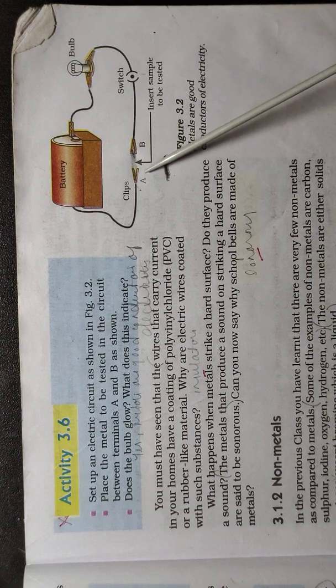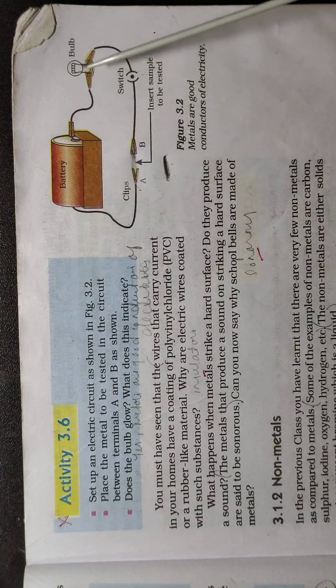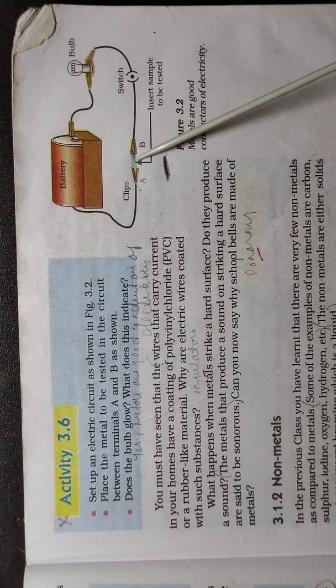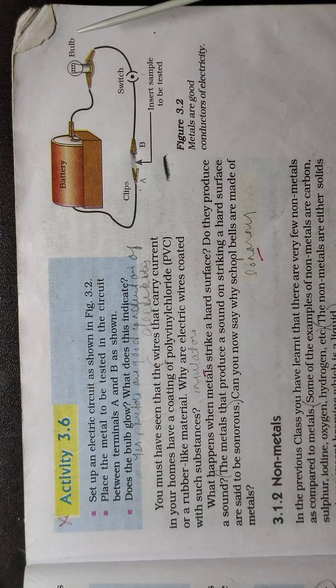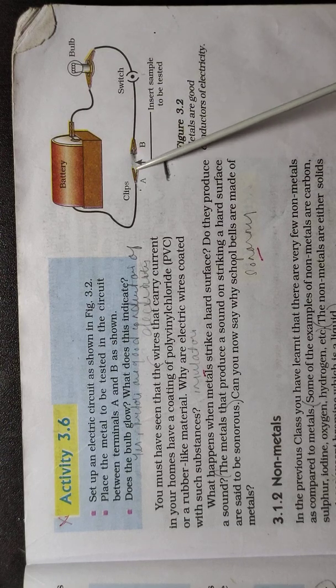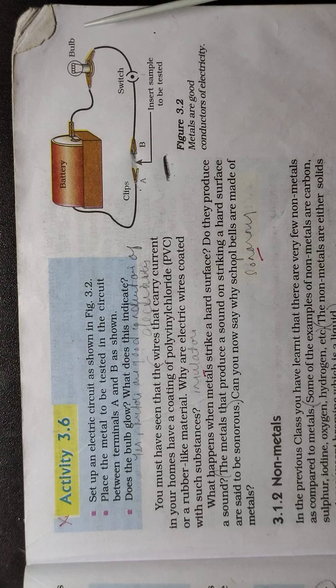Suppose whatever material I place here does not allow the current to pass through. How will I get to know the current has not passed through that material? The bulb doesn't glow. That is an indication that the sample I have used is not a good conductor of electricity. But in the case of metal, whenever the metal sample is placed between A and B and the switch is turned on, the bulb will glow, indicating metals are good conductors of electricity.